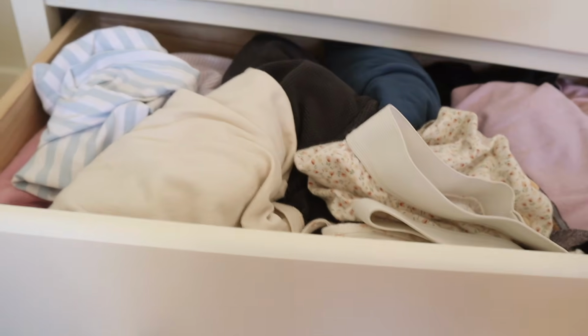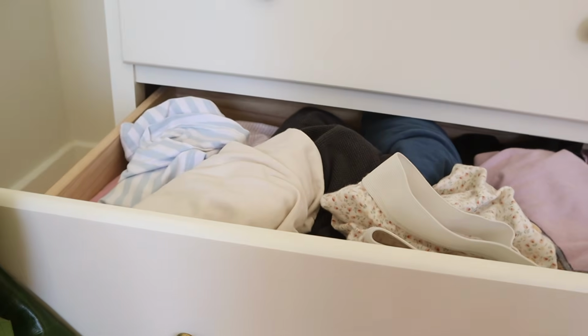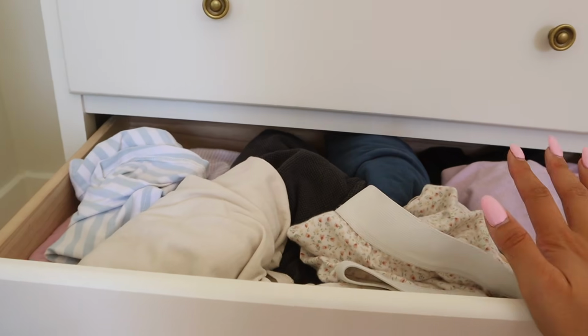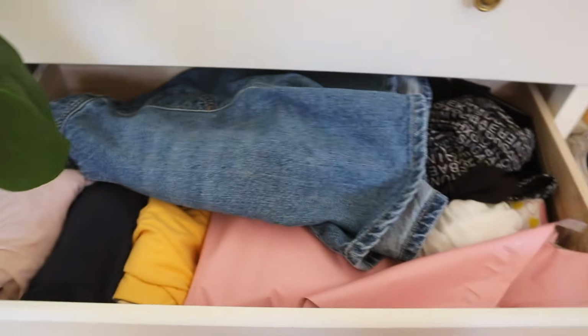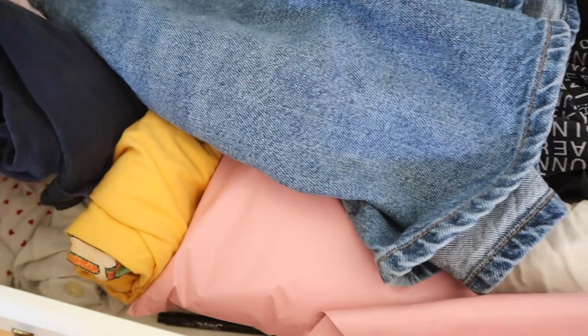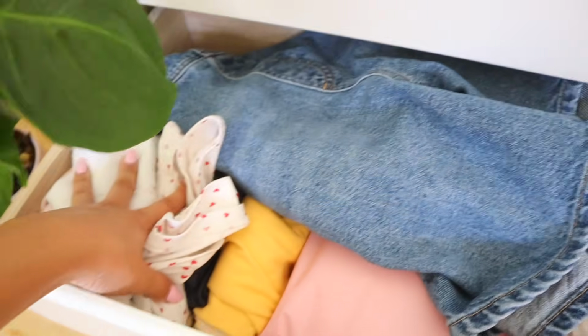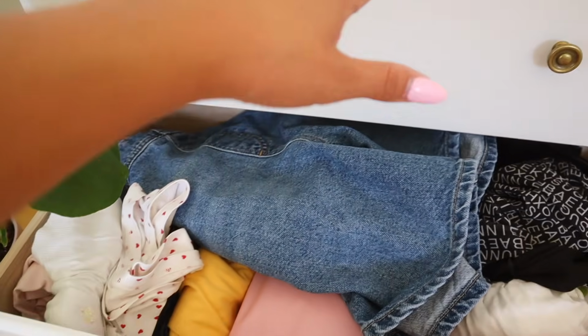It also doesn't even look nearly as bad as it usually is right now. Usually I can't even open it because it's so full, but I need to do laundry, so a lot of them are in the dirty clothes right now. But yeah, and then the next drawer is my Depop drawer. Oh, I totally forgot, I stuffed some of my PJs in here because that one was just way too full.